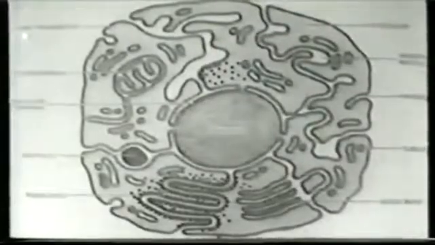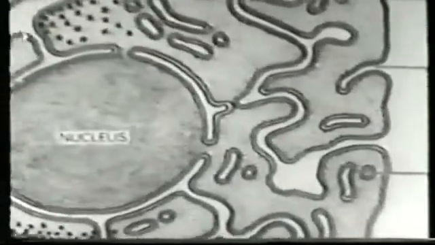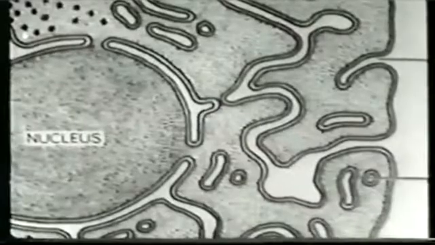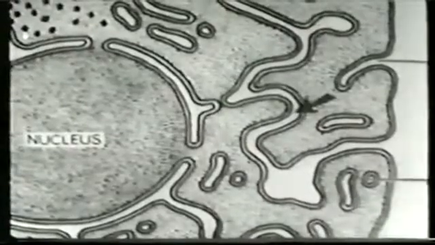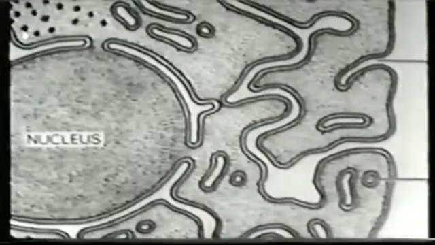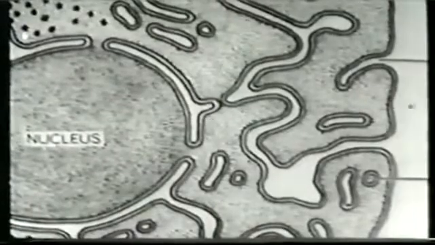Here is the other diagram by Robertson. It shares all the features of the Brachet cell, but in this one the membranes all appear as double lines, and therefore there are cisternae between them. Both diagrams are intended to show the living cell, and both are regarded as being representative of plant as well as of animal cells.